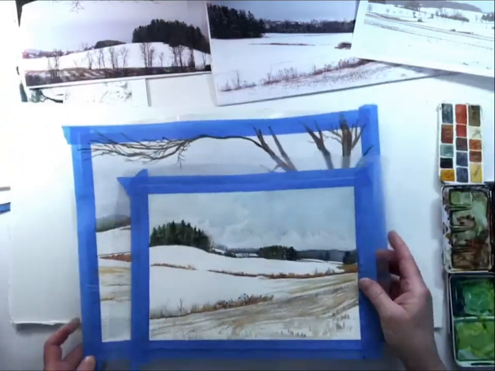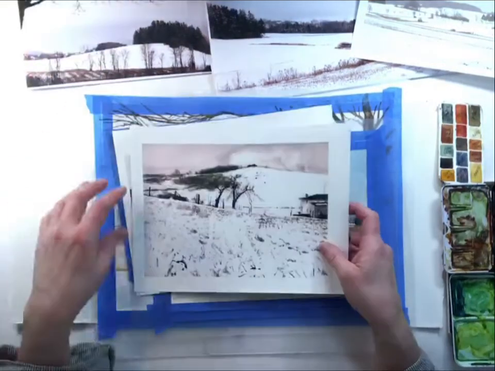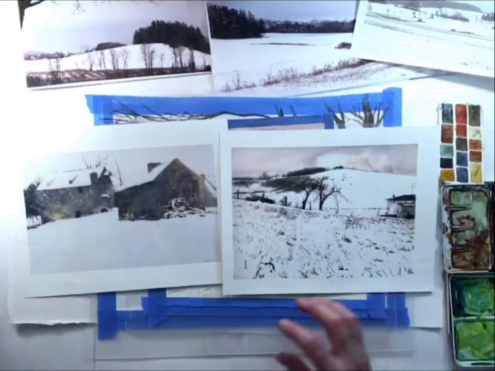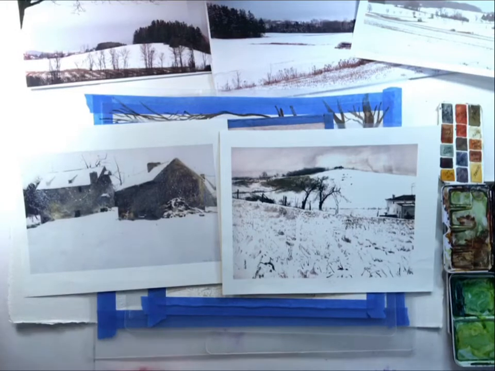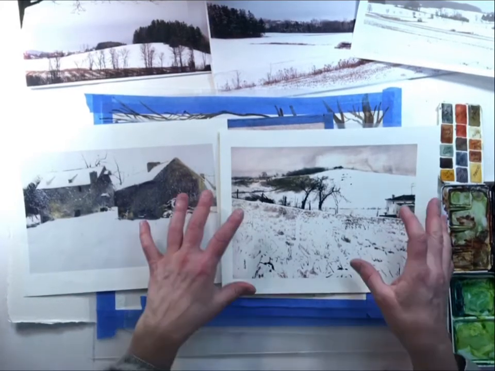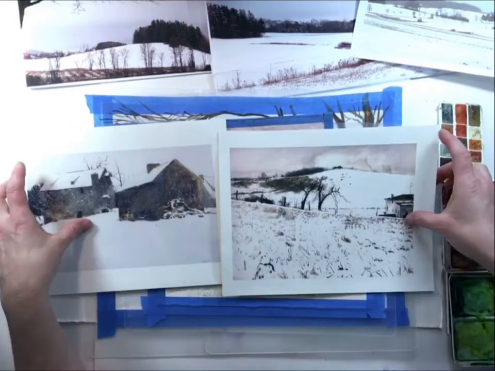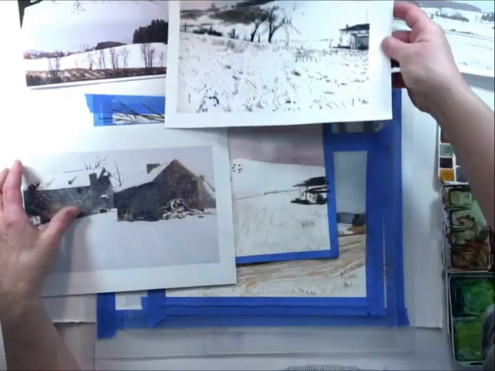We started off kind of trying to do a little Andrew Wyeth sort of impression, and I want to make sure that we keep that in mind, right? That was the kind of the premise of the picture today, is that we were going to sort of paint this in the spirit of Andrew Wyeth.